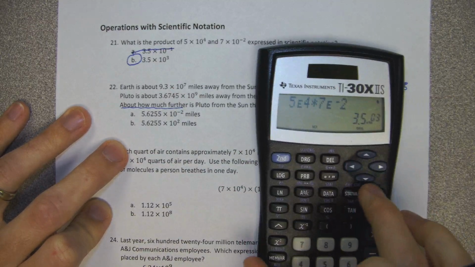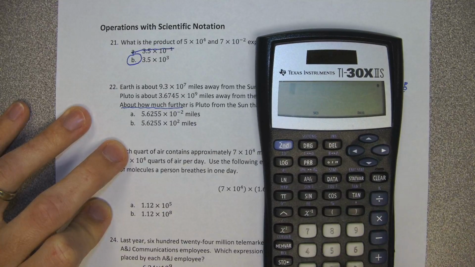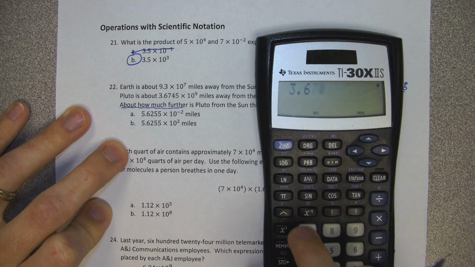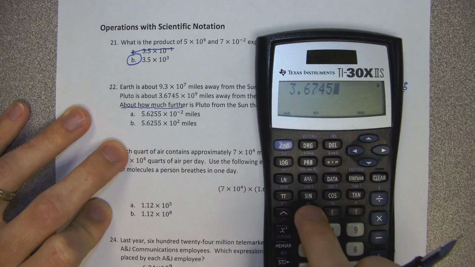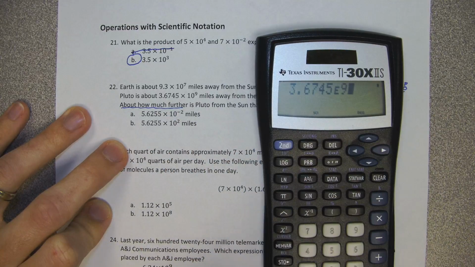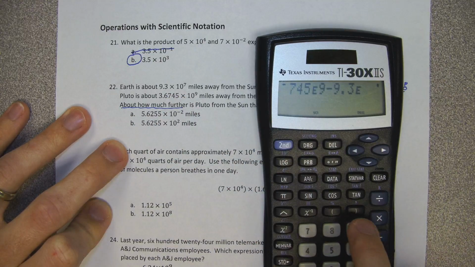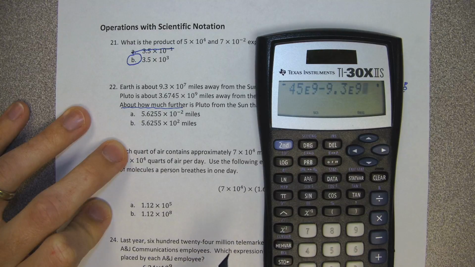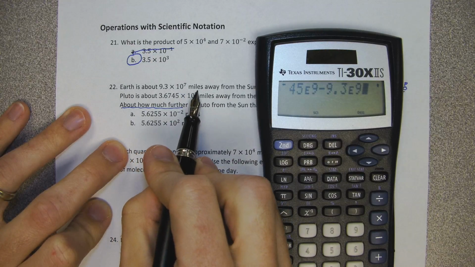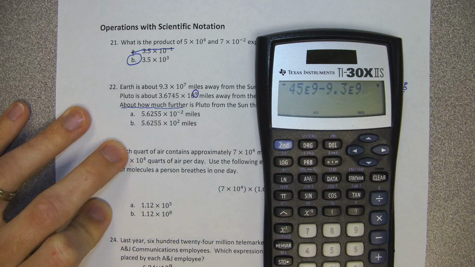So clear that out. So we'll take 3.6745 second E to the 9th, subtract 9.3 second E7. Now remember, when you're adding or subtracting with scientific notation, typically the larger exponent is the one that our answer will ultimately be in. So let's hit enter.